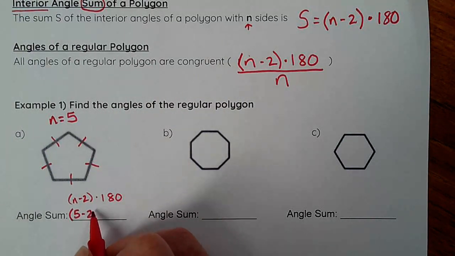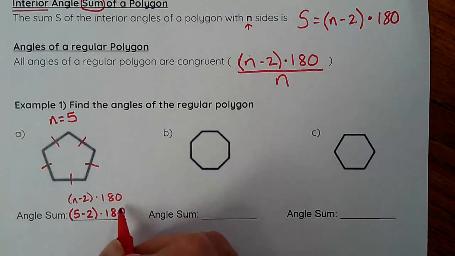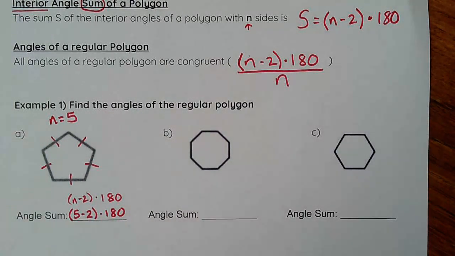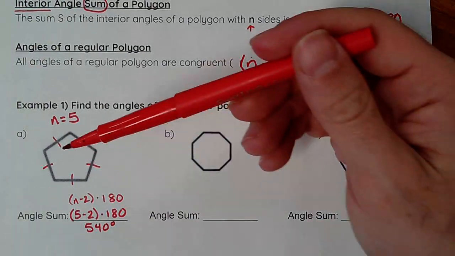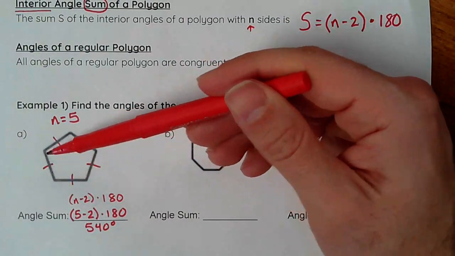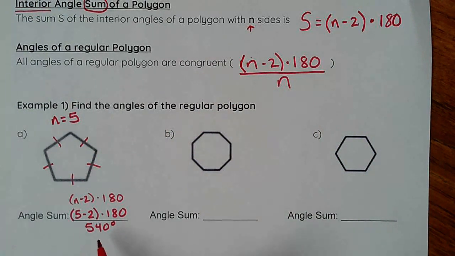So 5 minus 2 times 180. 5 minus 2 is 3, and 3 times 180 gives us a sum of 540 degrees. So all 5 of these angles, when I add them together, will equal 540 degrees.